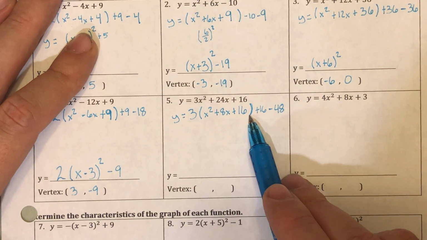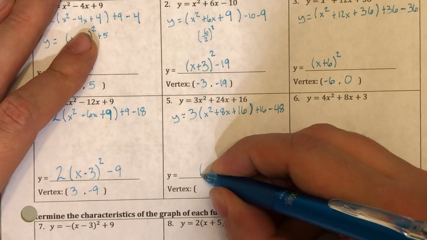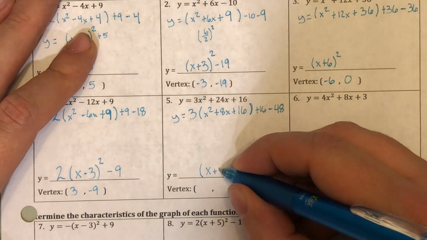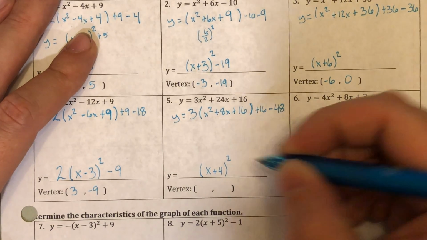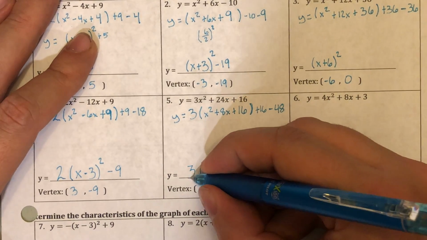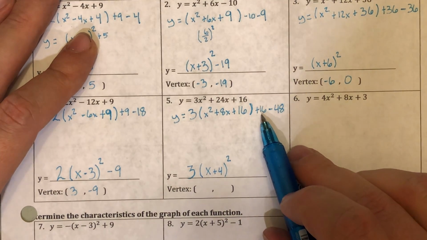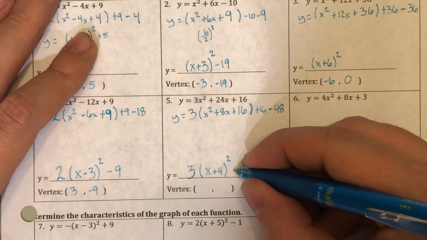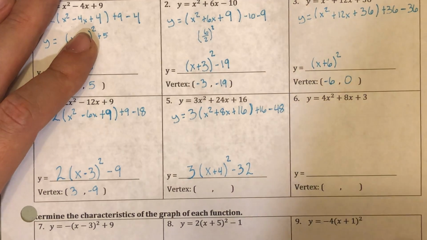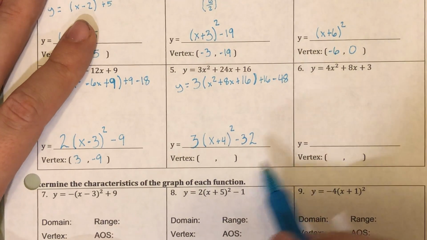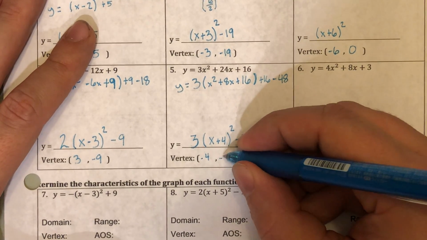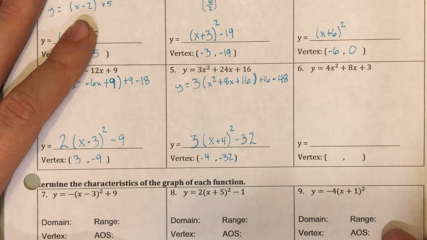This is my perfect square trinomial that I rewrite as my binomial squared. So it is x plus 4 squared. I keep the 3 in front. And then behind I have 16 minus 48, so negative 32. My vertex comes from those numbers, so it is negative 4, negative 32.